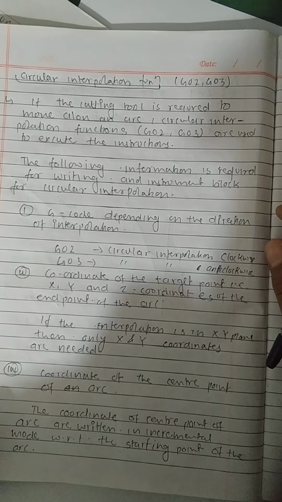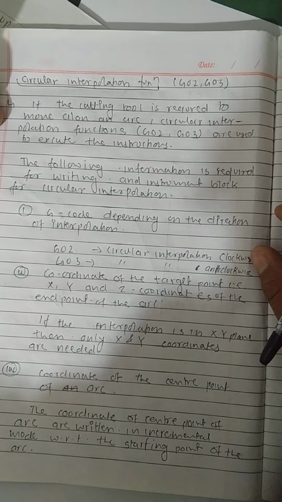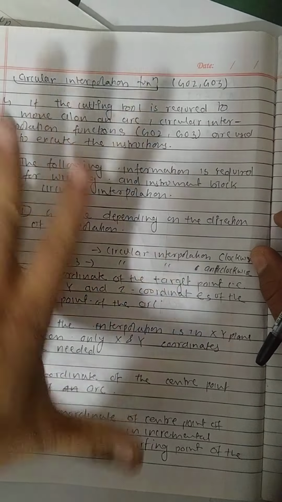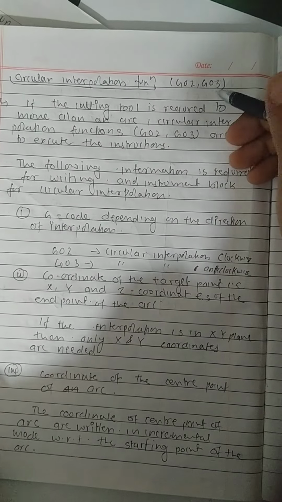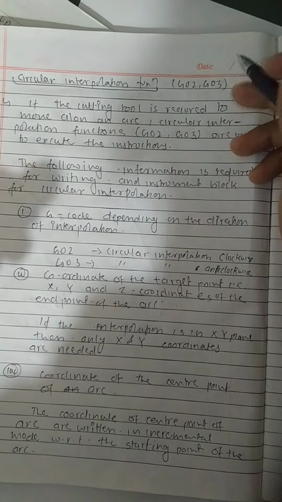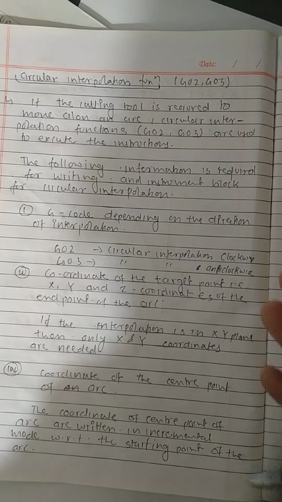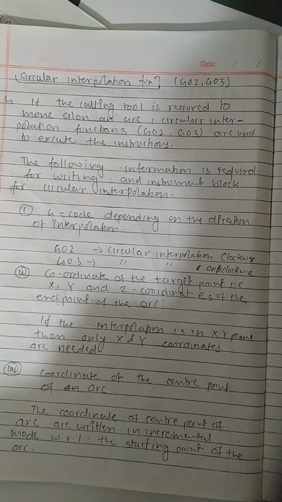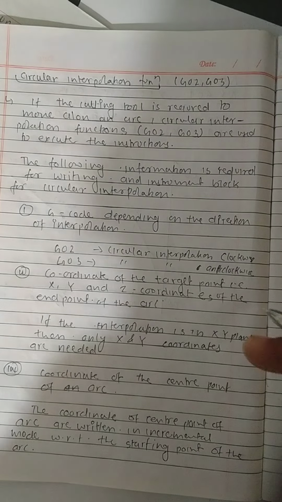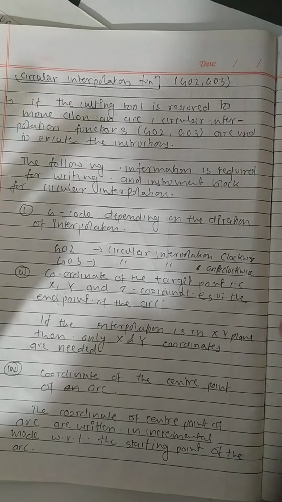Okay, without much delay, let's go to the direct point. In this video lecture 4, we are going to cover the circular interpolation function. Circular interpolation functions are preparatory functions denoted by G02 and G03. You have to memorize it, guys. If you want to write this program, if you want to become a CNC programmer, then you have to know about this. Circular interpolation is represented by G02, G03.